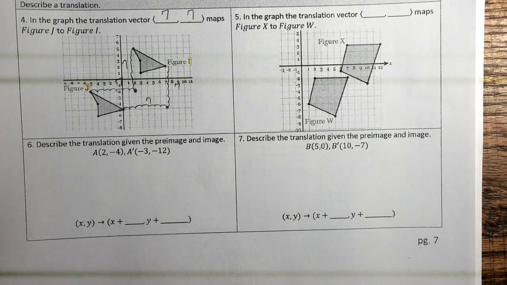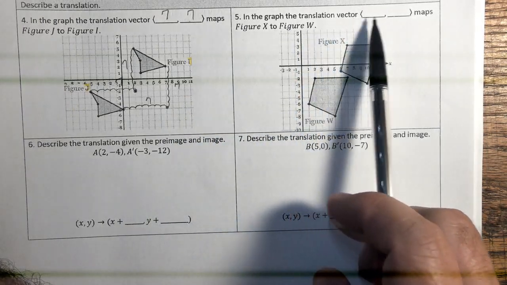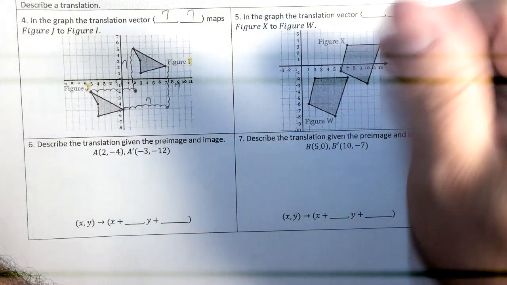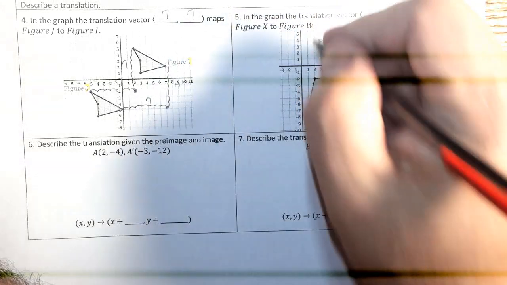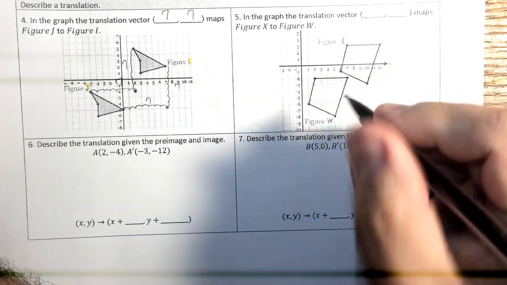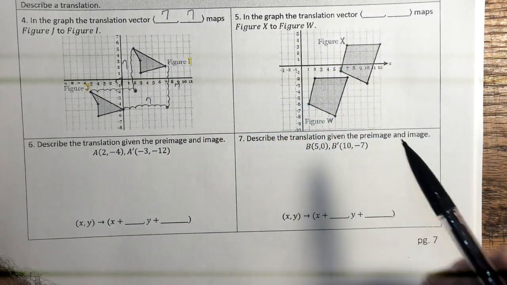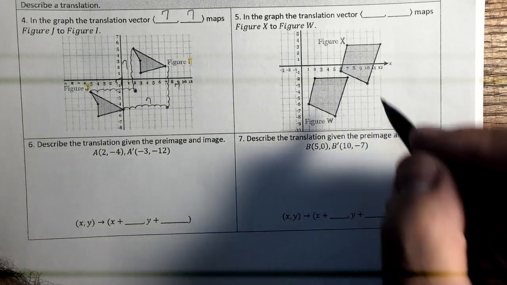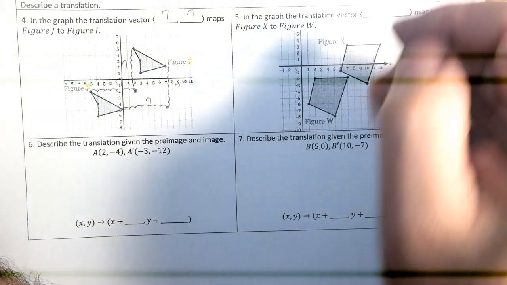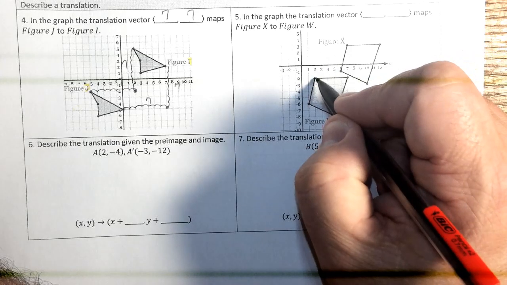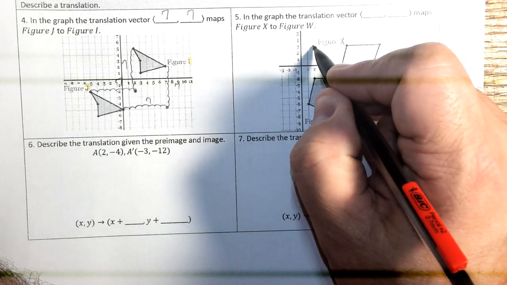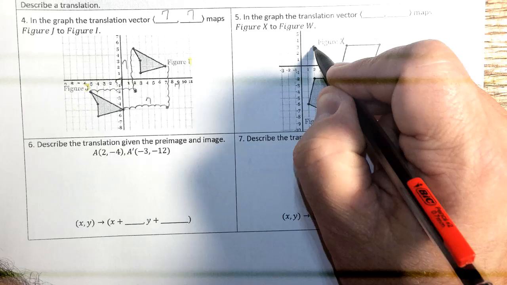All right, number 5. In the graph, translation vector blank blank maps figure X to figure W. So I was pointing this way, but we're going this way. We're going to start with this point up here. So it goes to here. This is where I'm going.